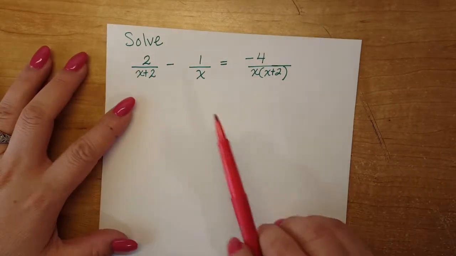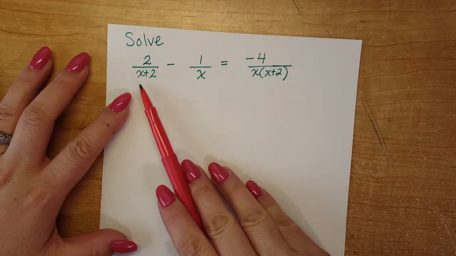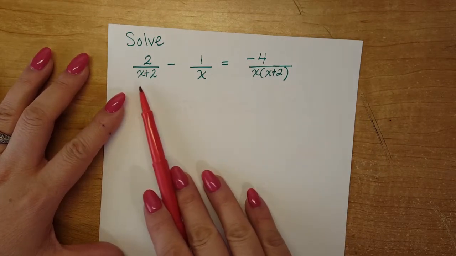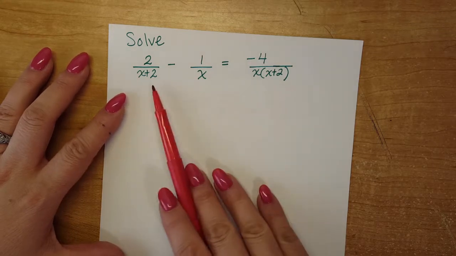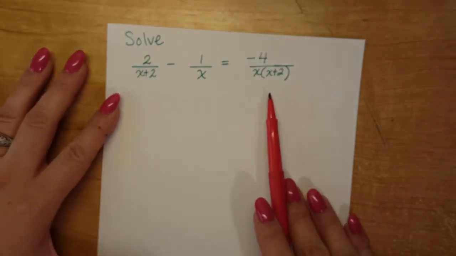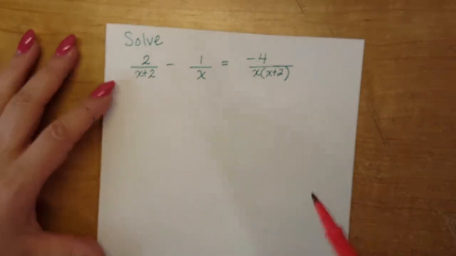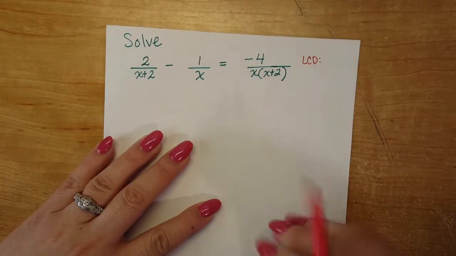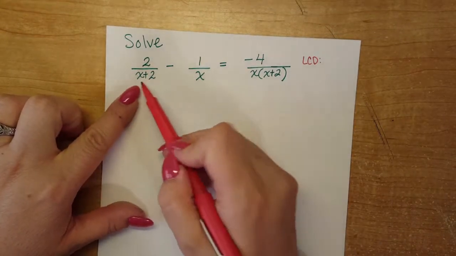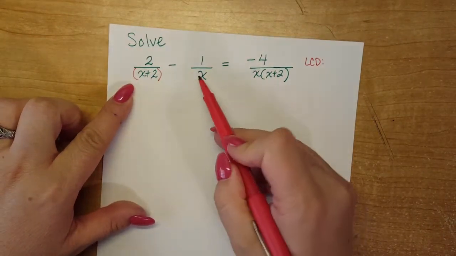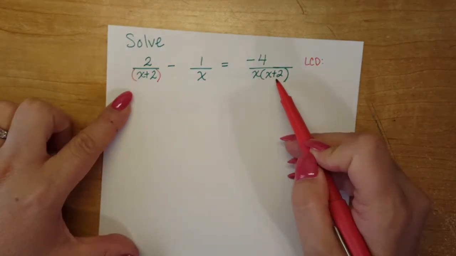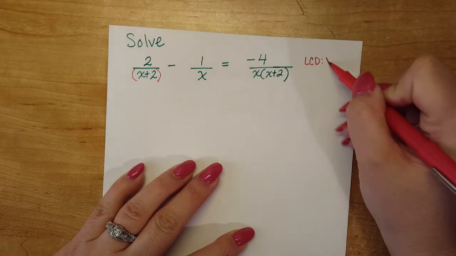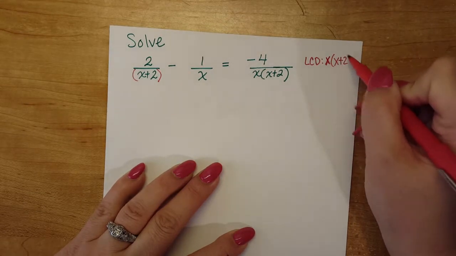In this particular problem, we would like to solve for x. But if you look closely over here, in order to combine your fractions, you have to have the same denominators. So we have to determine what our LCD is. Over here in the corner, I'm going to write my LCD. We have x plus 2, we have x, and then we have x and x plus 2. So our LCD is a combination of our denominators, which is x and x plus 2.